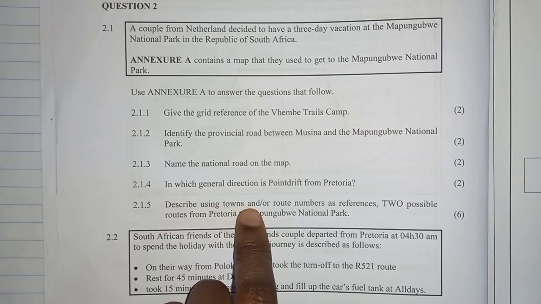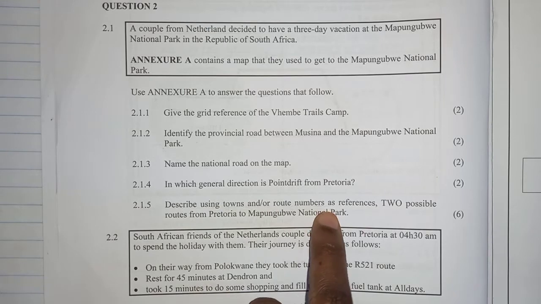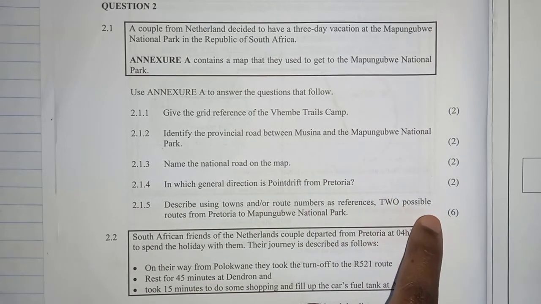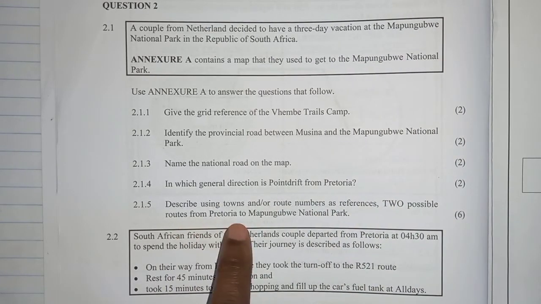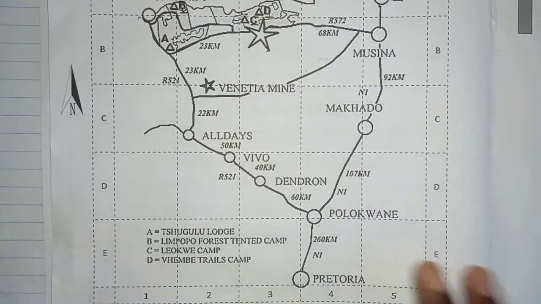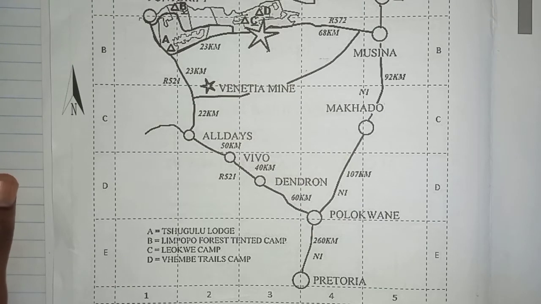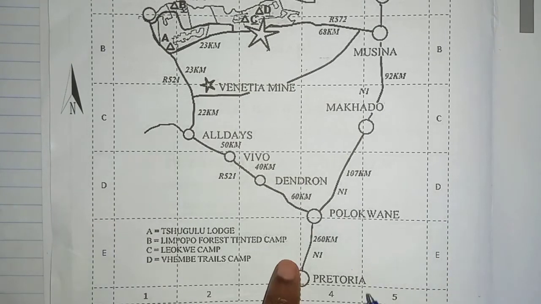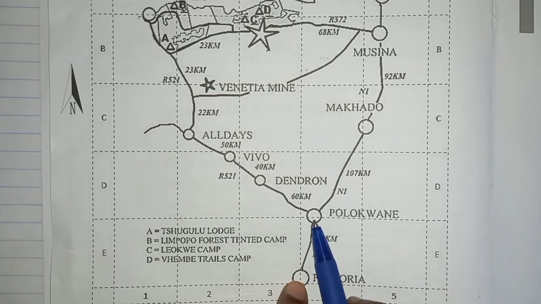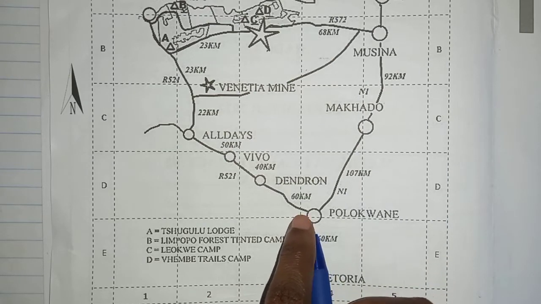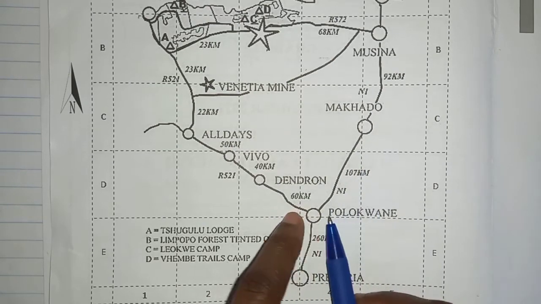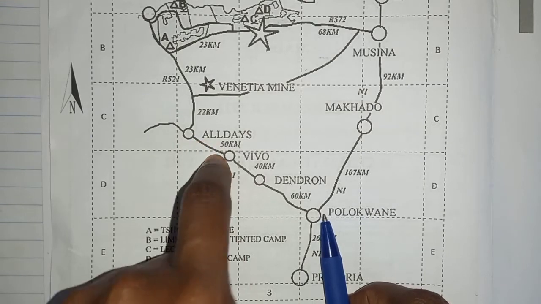Describe using towns and or route numbers as reference 2 possible routes from Pretoria to Mapungubwe National Park. Now, the 2 possible routes from Pretoria to the park, you have no choice but to go to Polokwane first. And then from Polokwane, you can take N1 or take R521.